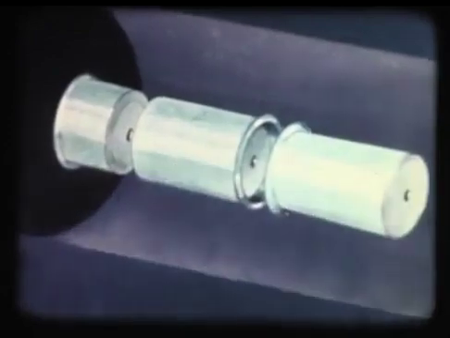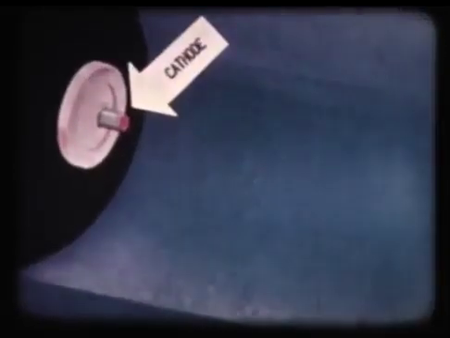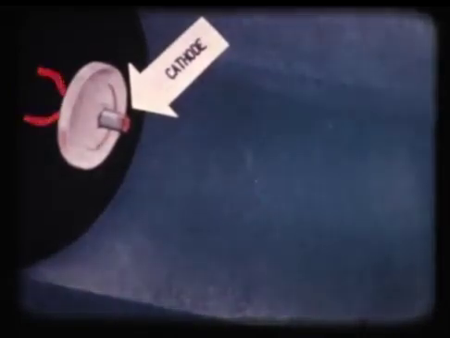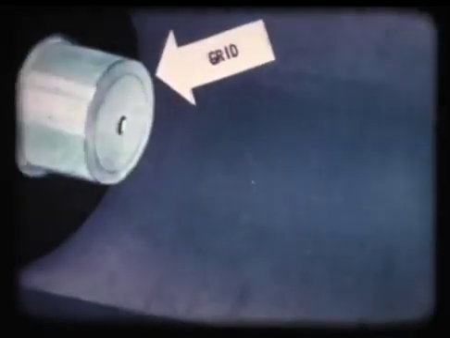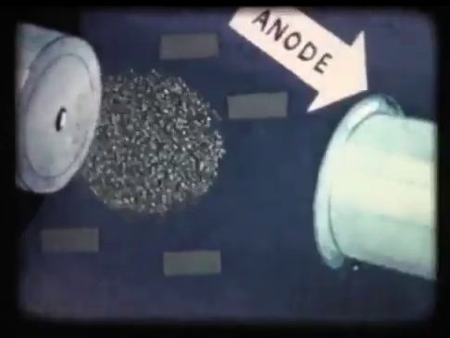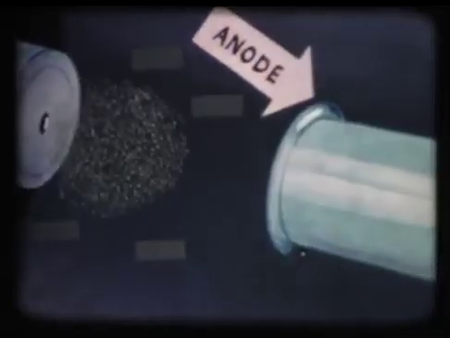The gun consists of 3 or more elements. Its heart is the oxide-coated cathode. When heated by the filament or heater, the cathode gives off electrons. Around the cathode is an element called the grid. This controls electron flow. Electrons have a negative charge. A plate or anode will attract the electrons when connected to a positive voltage.